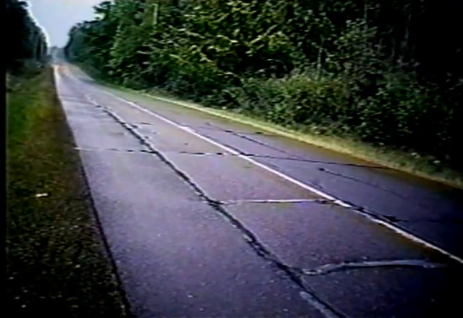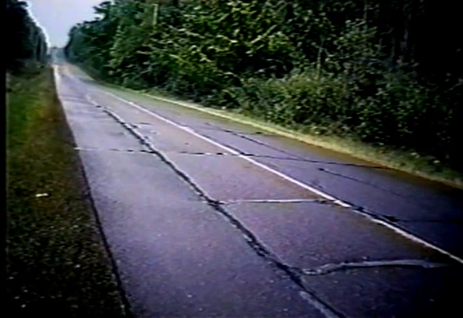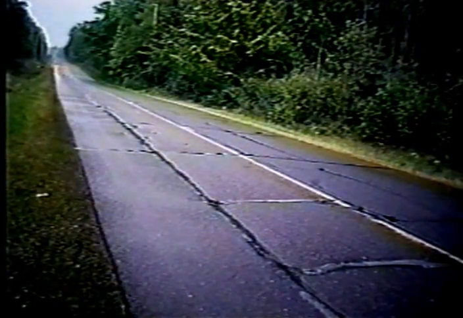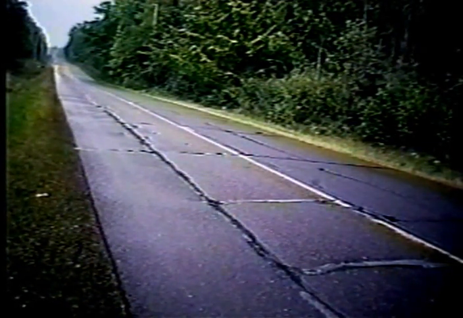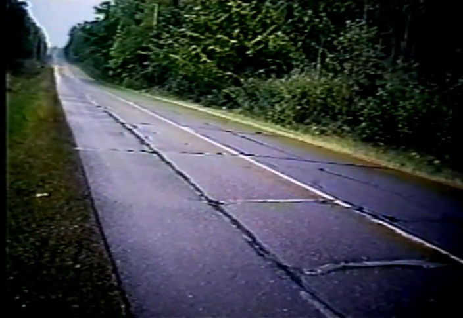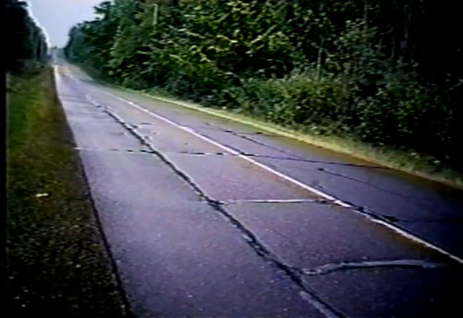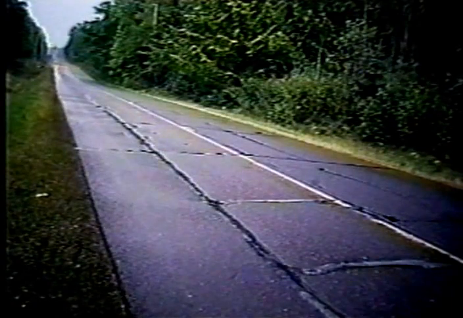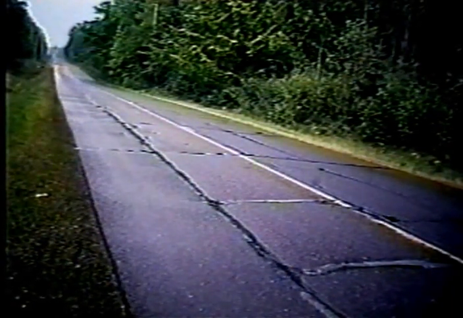Here's another example of reflective cracking. Here's a fairly new asphalt surface on a county road. But if you look closely at the cracking pattern, you can see the outlines of the original concrete slabs. Now they've reflected up through the asphalt. You can see that they've widened the shoulder here with an asphalt area. And the cracking pattern is not due to the aging of the asphalt. It's really due to the movement of the concrete slabs underneath.